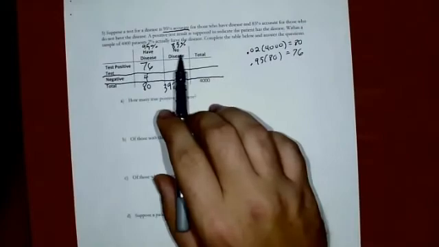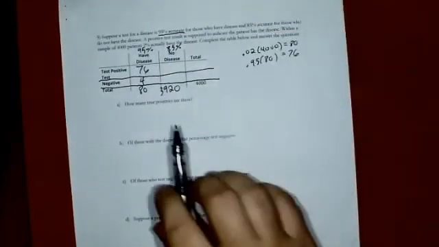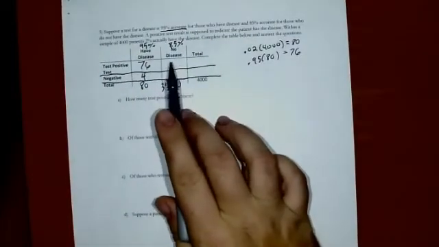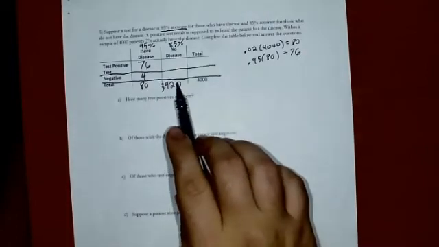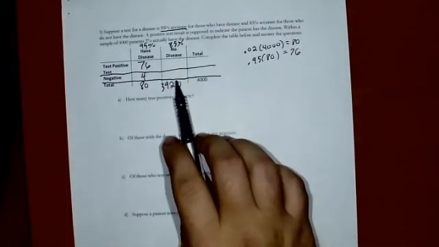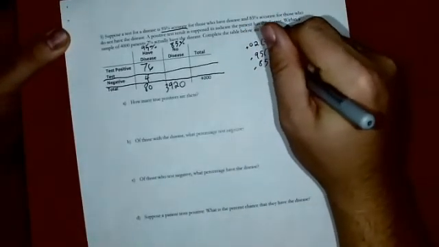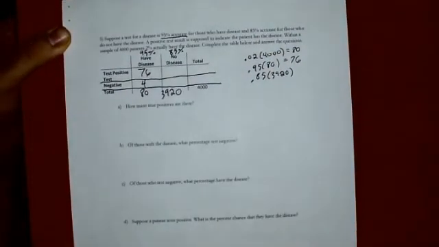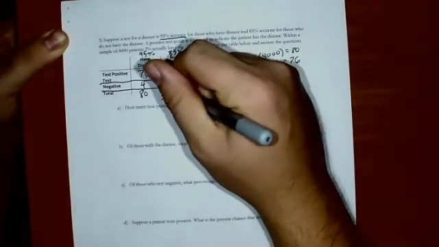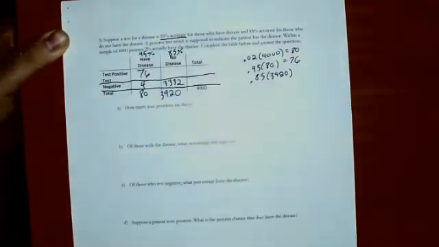Now let's look at this. 85% do not have the disease. If you do not have the disease, you're supposed to test negative. And the test is 85% accurate. So most of these people will test negative. All right, the test is correct most of the time. In fact, it's correct 85% of the time. So we do 85% of those 3,920 people, which is 3,332 will test negative.